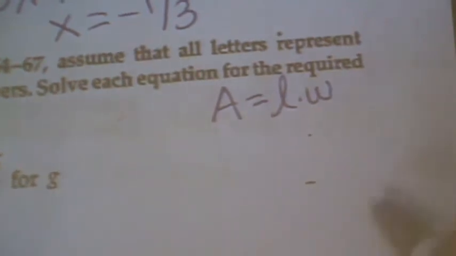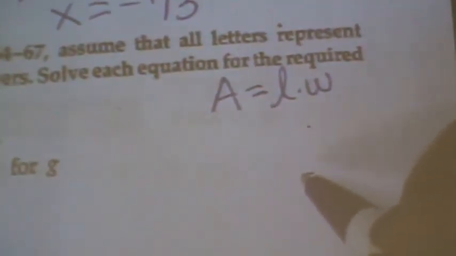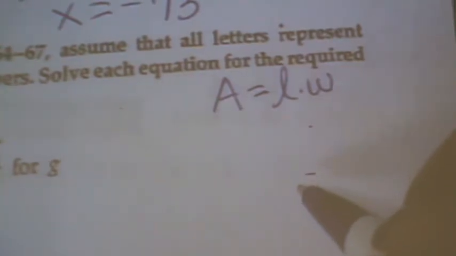Okay, last type of problem. This one is called a literal equation. Do you remember, if I gave you area is equal to length times width, and I asked you to solve for W, what would you do? You divide by L, right? So literal equations are equations that have more than one variable. And sometimes we need to play around with these equations and solve for a different letter.